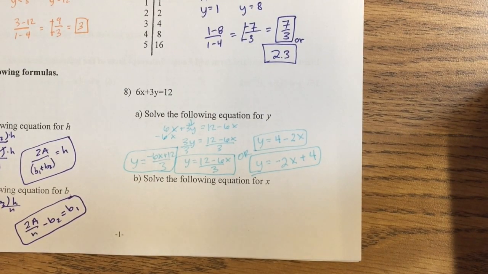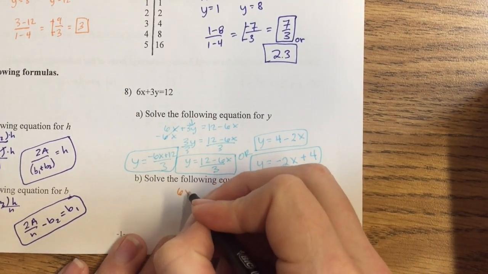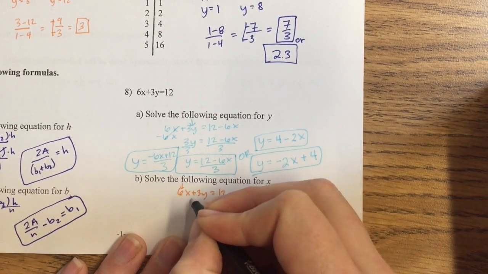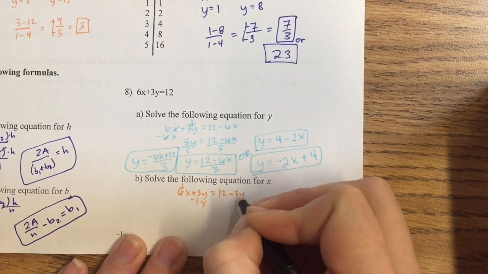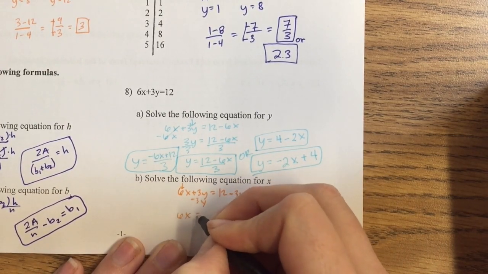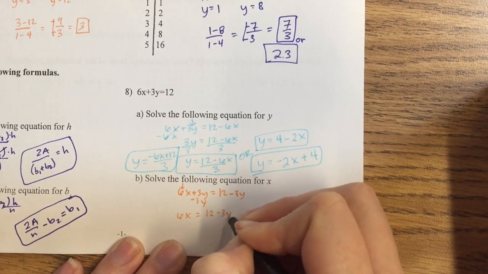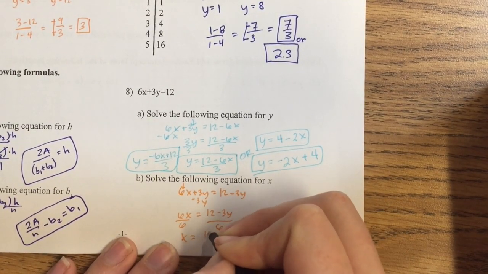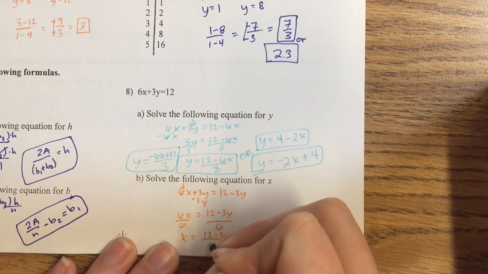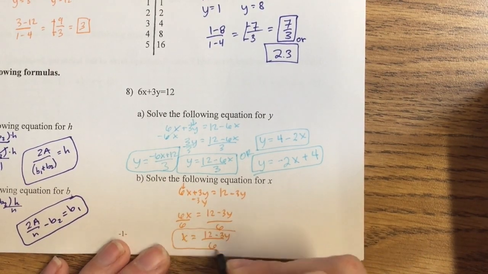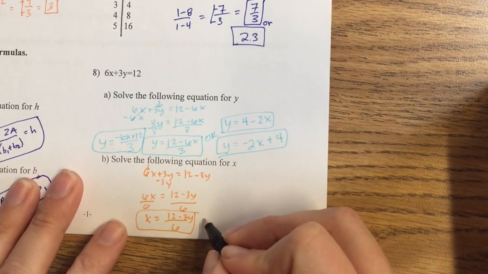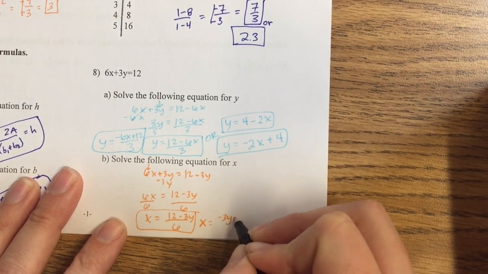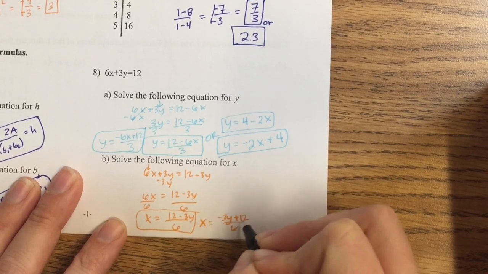On the second part where they solve for x, I want to get x alone, so I'm going to minus the 3y. Divide by 6. Here's one option. The other option is if you had written the negative 3y plus 12 over 6.